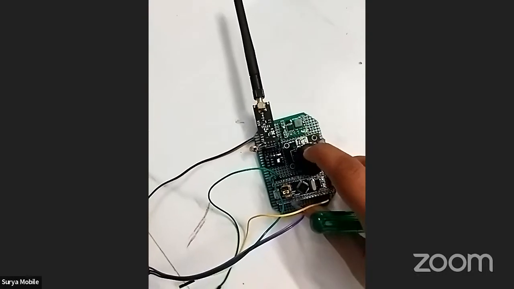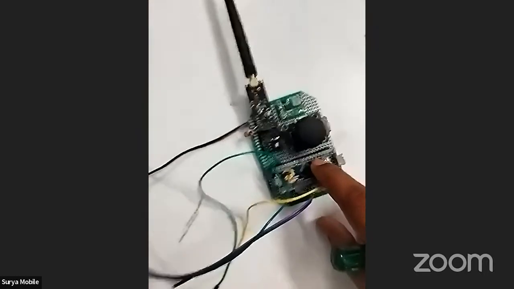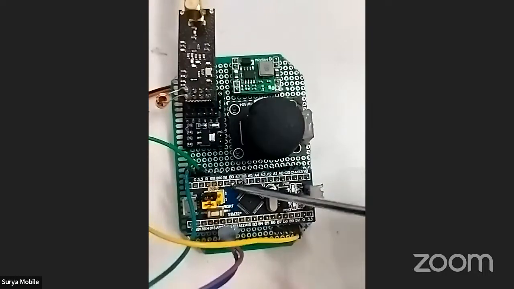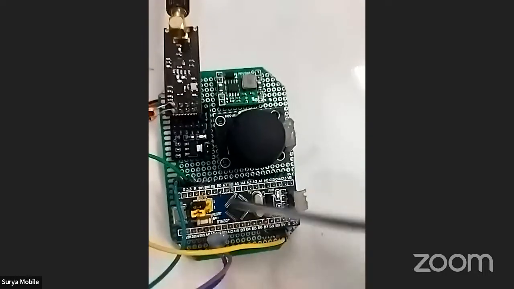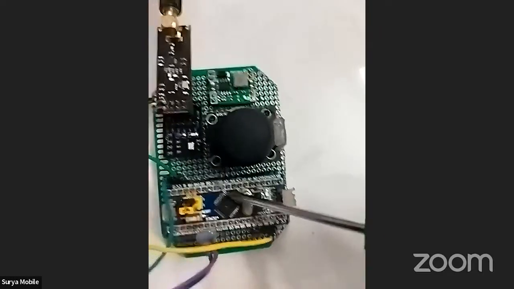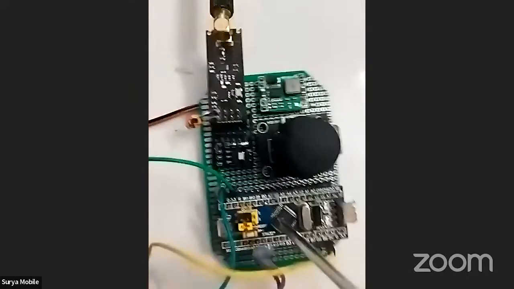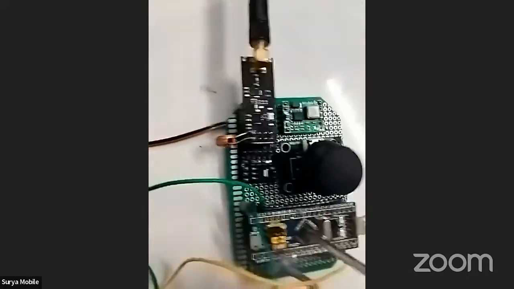This is forward direction, reverse direction, and left and right. It is being controlled with a microcontroller called STM32. This is an STM32 based microcontroller, and the name of this board is Blue Pill. This is an STM32 variant, one of the cheapest and industrial standard boards.